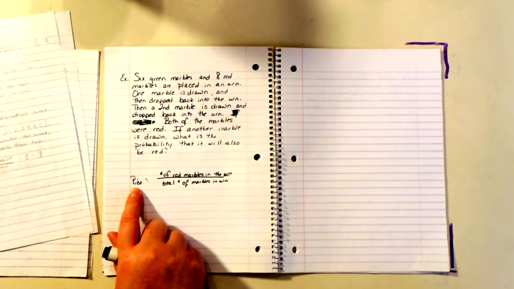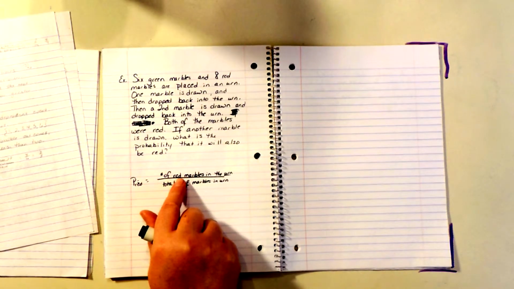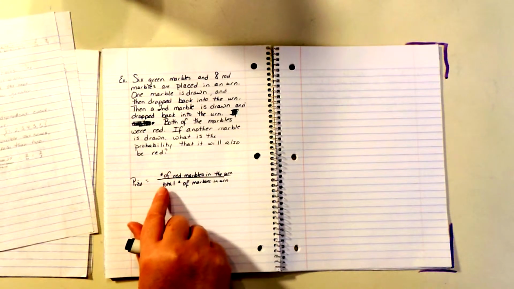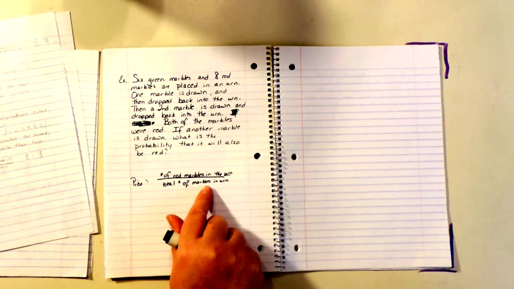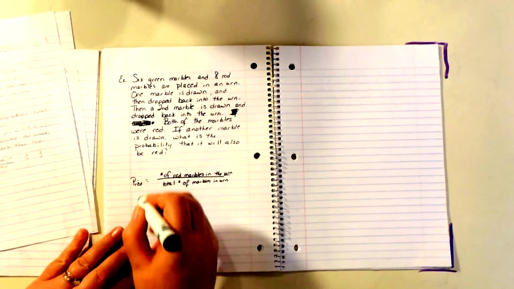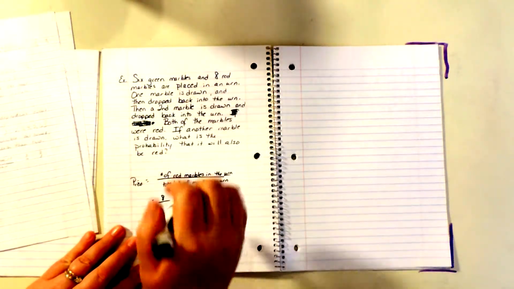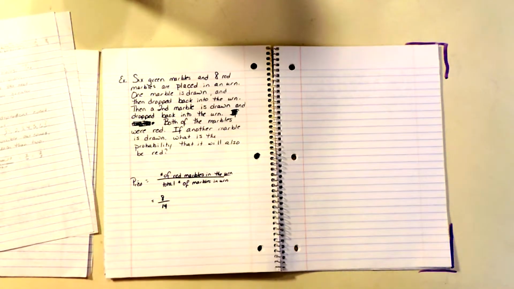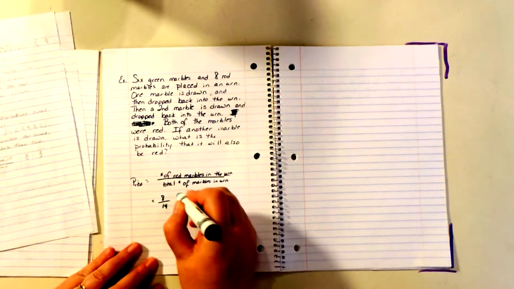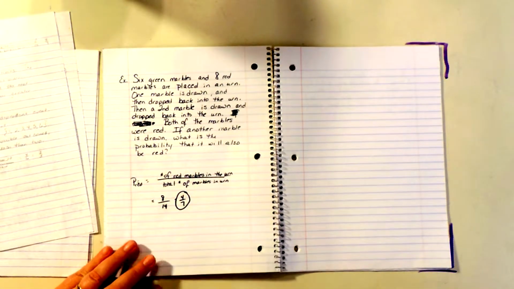The probability of the next marble being red is going to be the total number of red marbles in the urn over the total number of all of the marbles in the urn. In this case, there were 8 red marbles, and there was a total of 14 marbles, which gives us 8 over 14, and we can divide the top and bottom by 2 and simplify this a little, so it'll be 4/7, and that would be your answer.